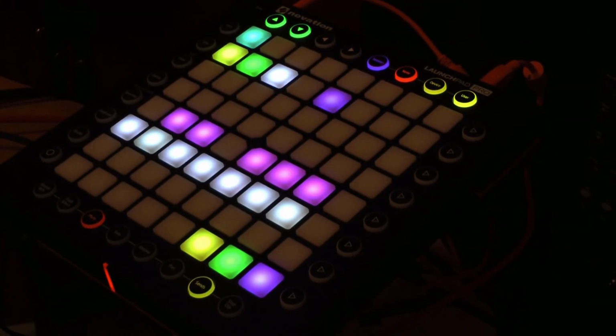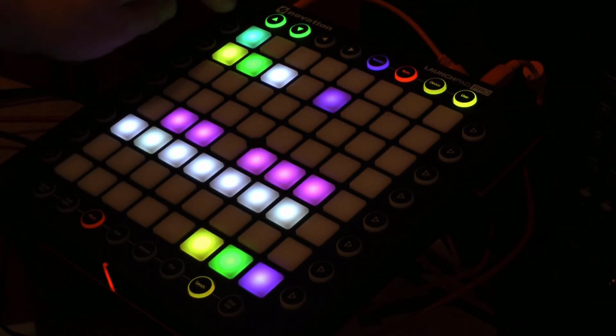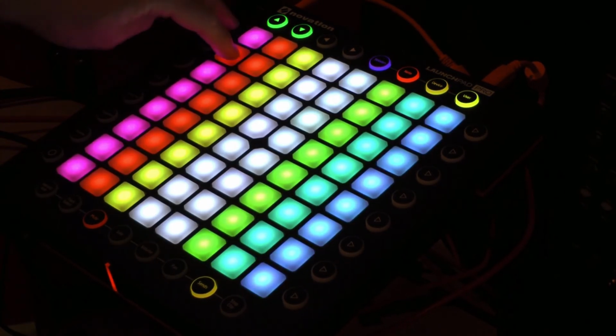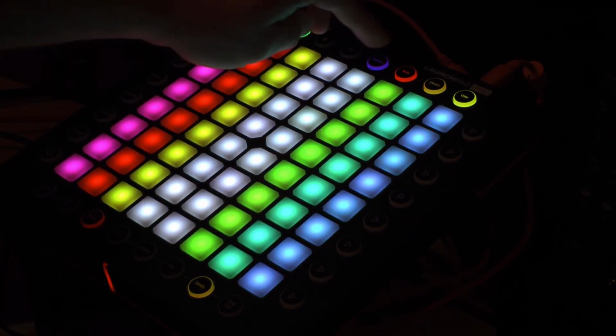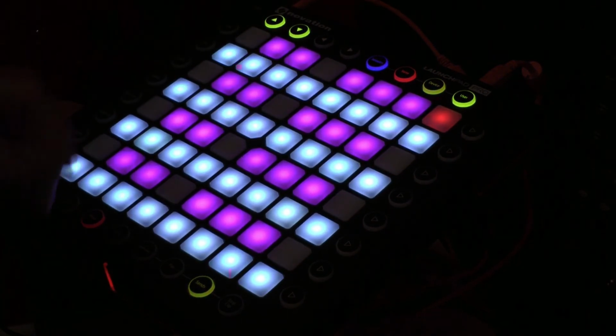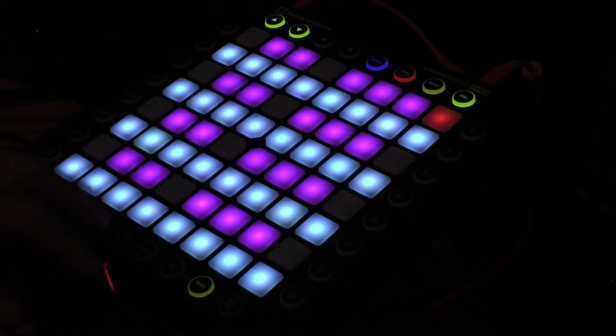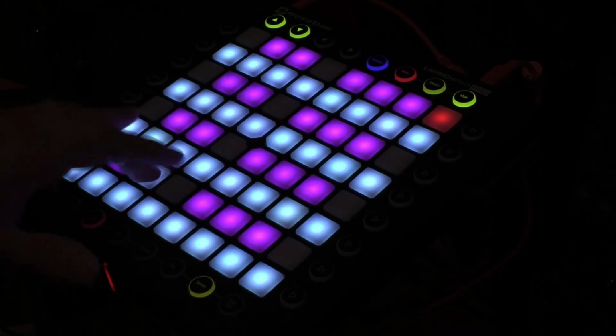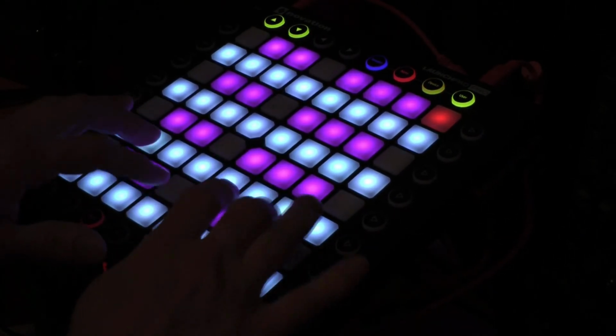Another very handy function is if you hold the shift button and one of these, you can hot select 2 different instruments on the note and devices button. This is good for performances. This one is a straightforward keyboard type design, so you can play like on your keyboard.